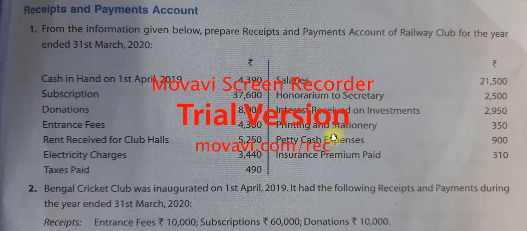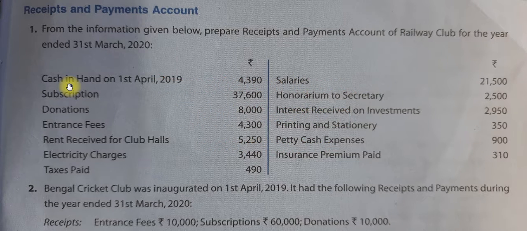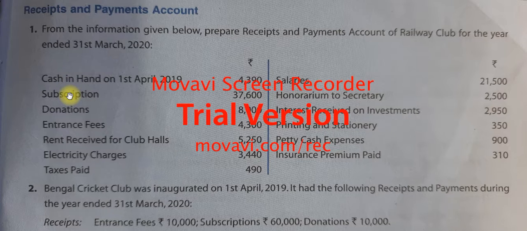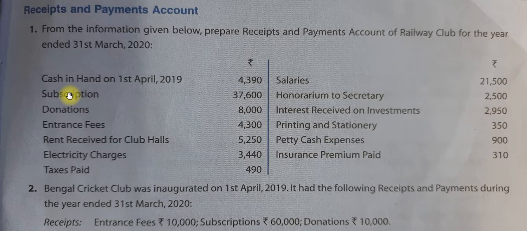Next, they have given different items. When we read the problem, at that time we have to identify the respective item. Say for example, subscription belongs to revenue receipt. Donations, nothing is specified, so it belongs to revenue receipt. Like this we have to identify the nature, then we can easily prepare the receipts and payment account.